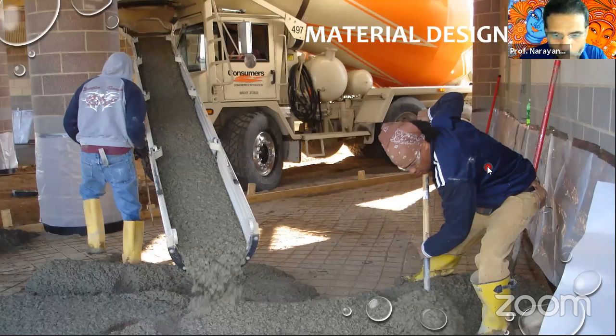Let's talk about how we would create such a material. Now, very simply, 15 or 20 years ago, if you would come and tell me, I need a very strong concrete, I would say, yeah, cement guys would be very happy. I'm going to put a lot of cement in that concrete, and therefore I will get strength.